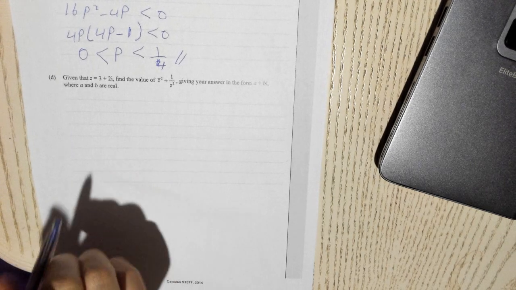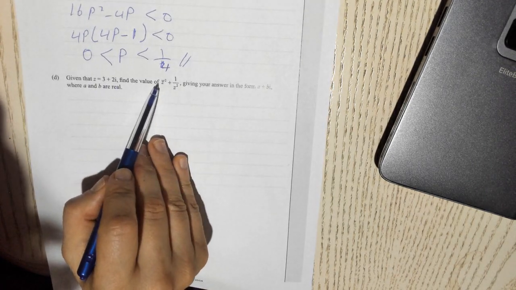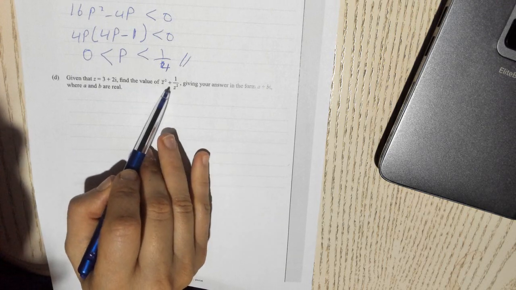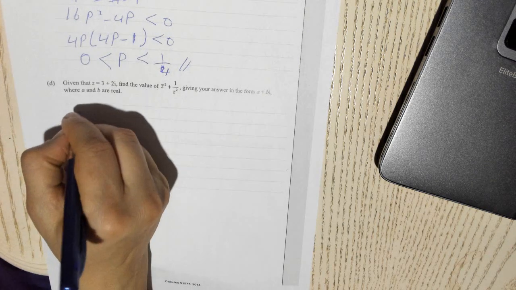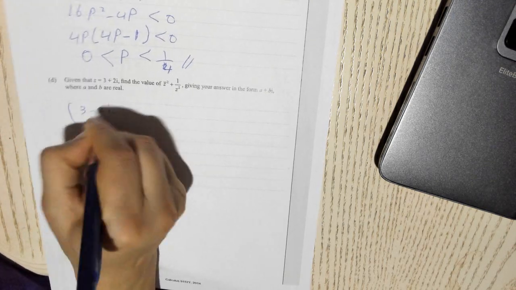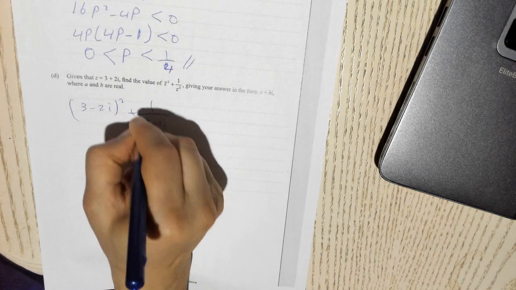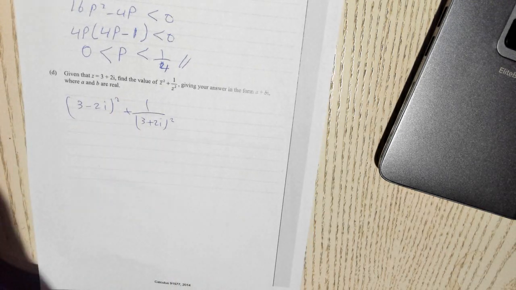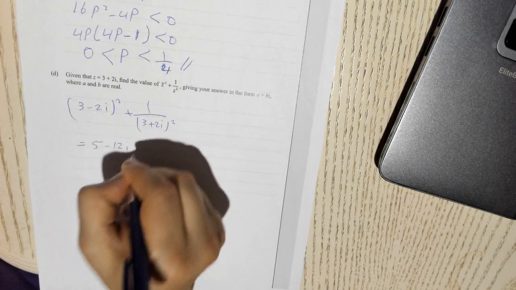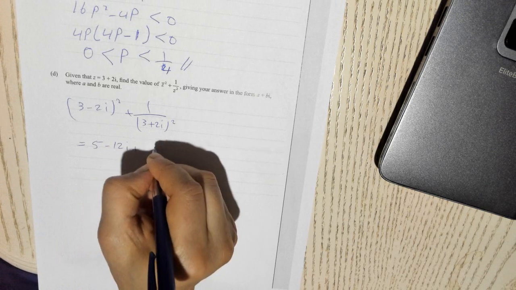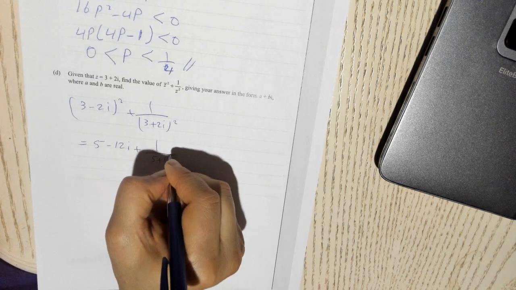Alright, now the next one here, given that z, find the value of the conjugate of z squared plus 1 over z squared. So it's just substituting. So the conjugate all squared plus 1 over (3 plus 2i) all squared. And if you simplify it further, you've got 5 minus 12i plus 1 over 5 plus 12i.